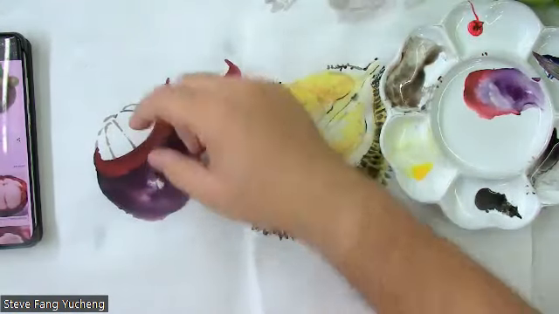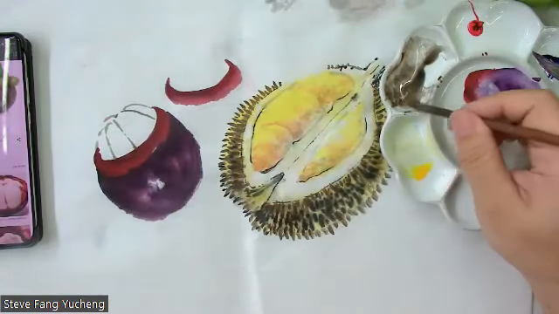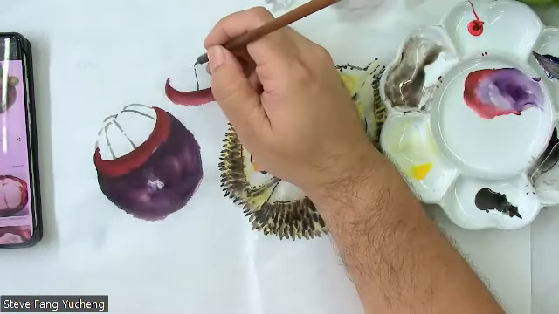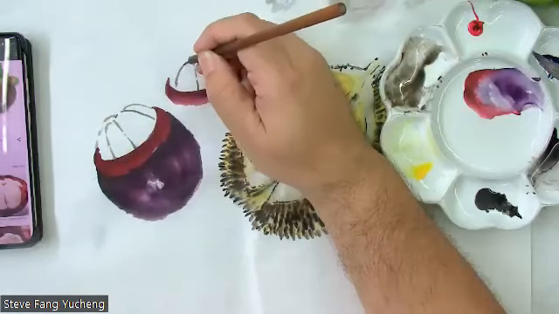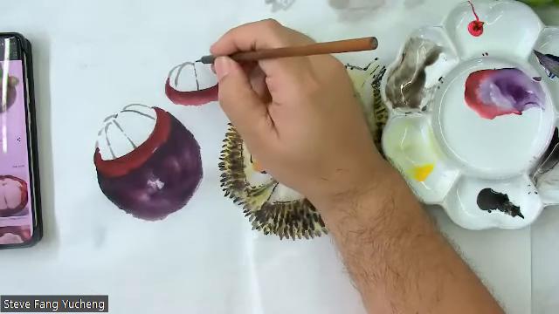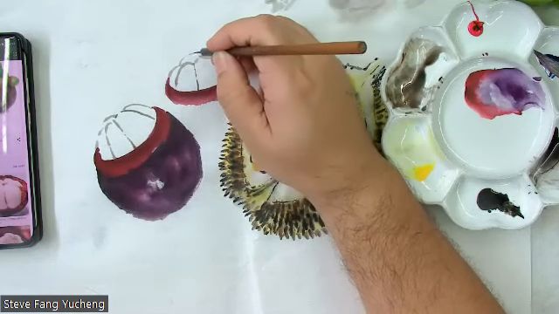This one I do a little bit outside. This one you can do another one. One, two, three, four, one.